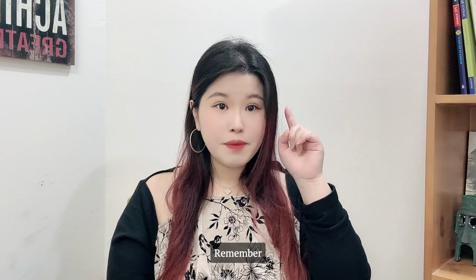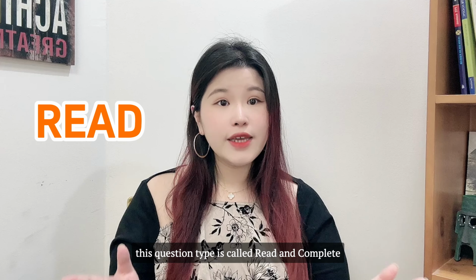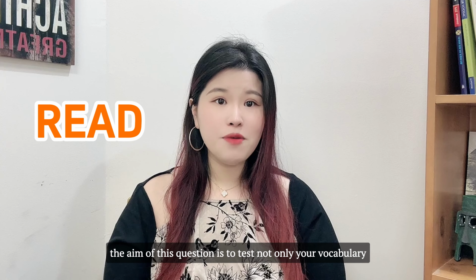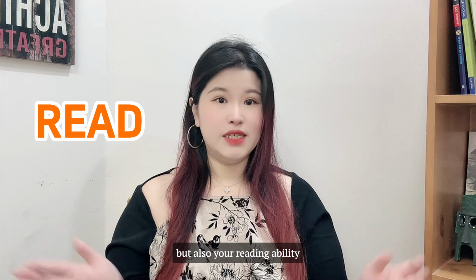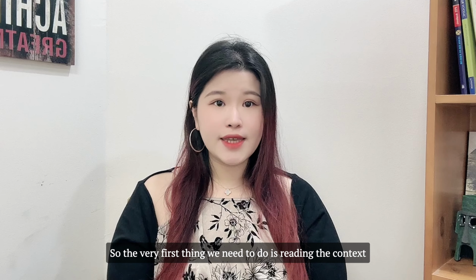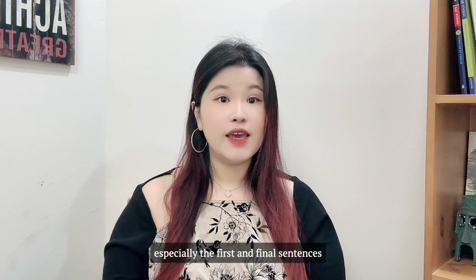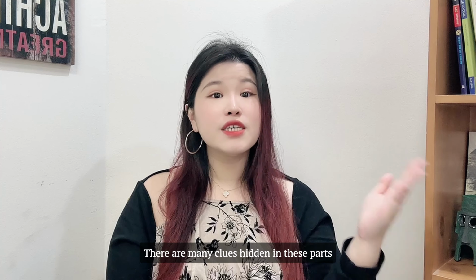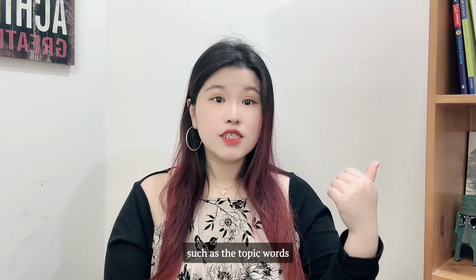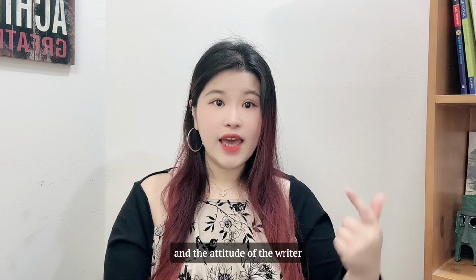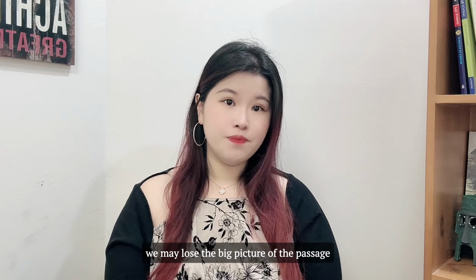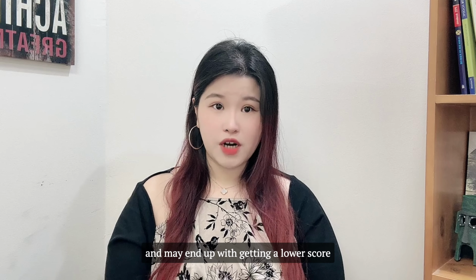First of all, remember, this question type is called read and complete, which means the aim of this question is to test not only your vocabulary, but also your reading ability. So the very first thing we need to do is read the context, especially the first and final sentences. There are many clues hidden in these parts, such as the topic words, the tense, and the attitude of the writer. Without reading and understanding the context, we may lose the big picture of the passage and may end up with a lower score.